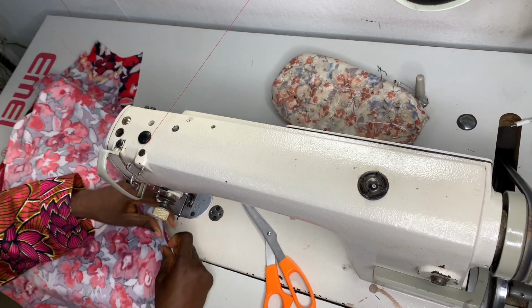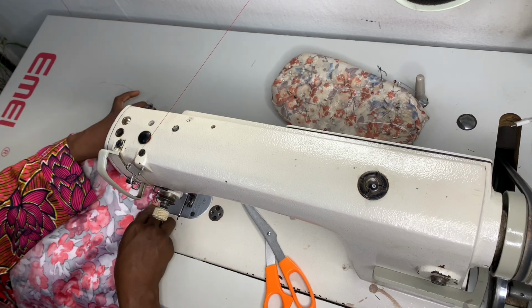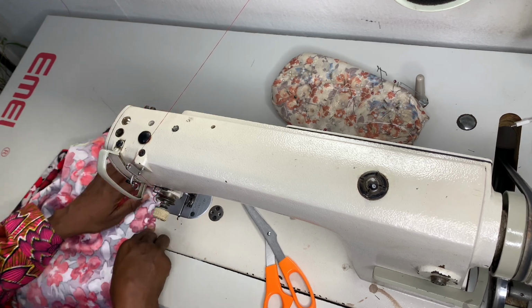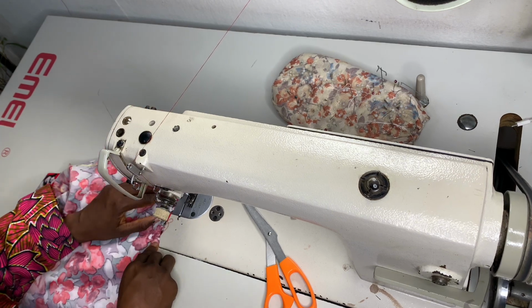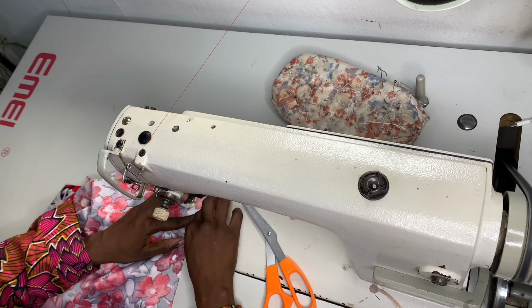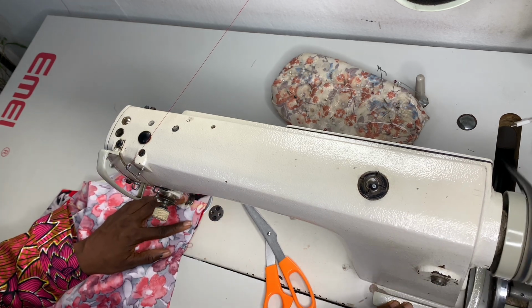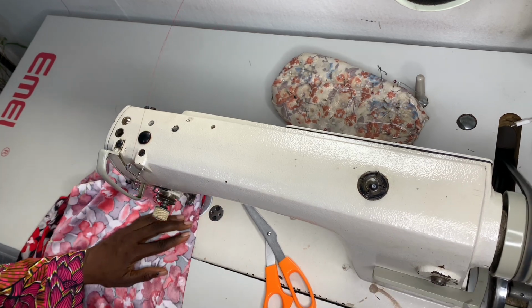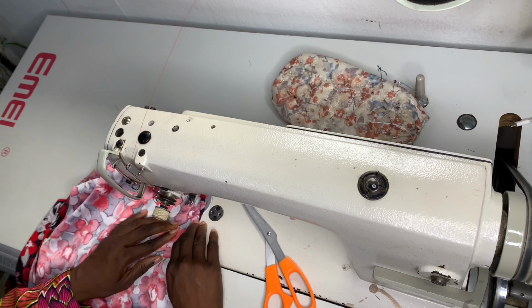Okay, so I'm done with that. I'm just going to go ahead to join my front and back pieces together by the side. So that's what I'm doing here. I'm joining my front piece and my back piece together.